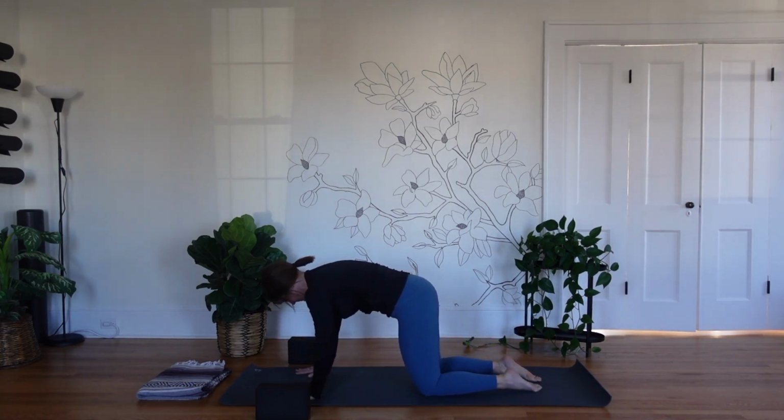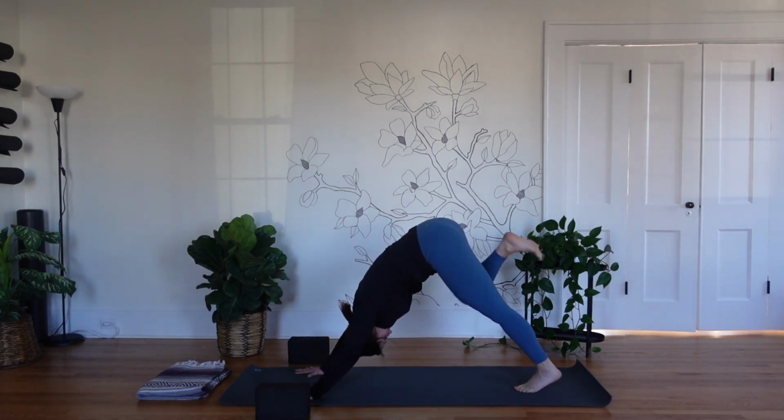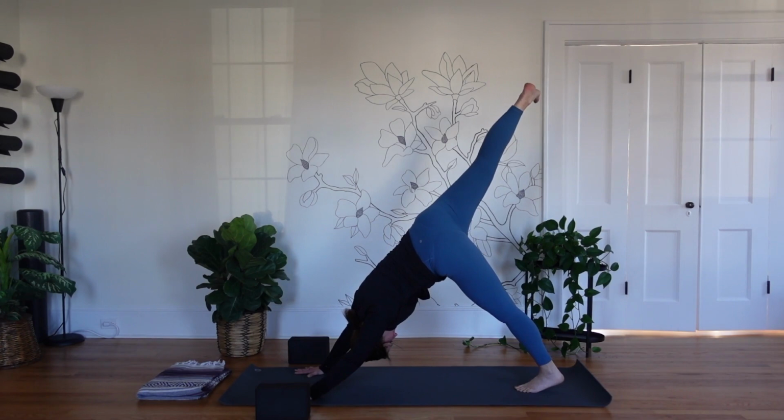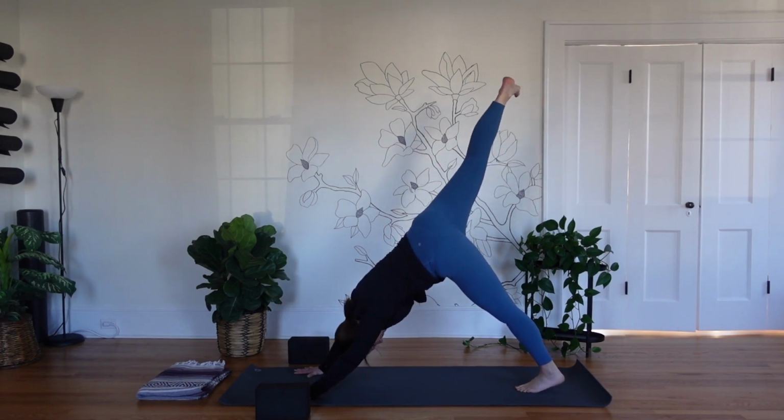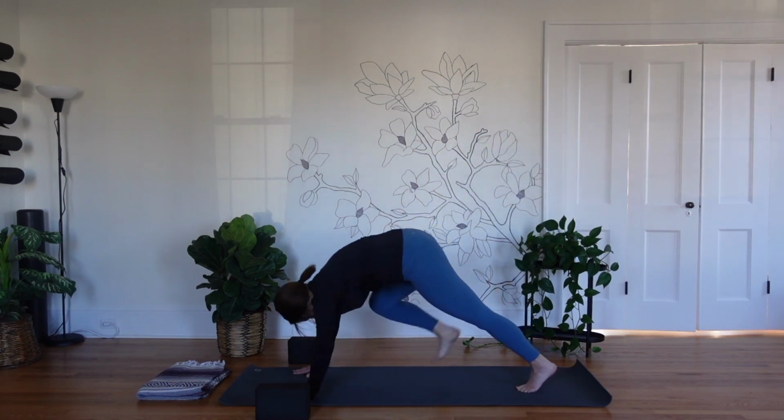Option to stay grounded in both feet or inhale your right leg high as you continue to root into stability through your left heel. Root down and expand your right leg a little higher. On your next breath, take a careful step forward, low runner's lunge.